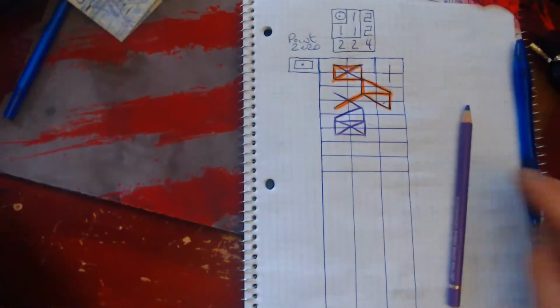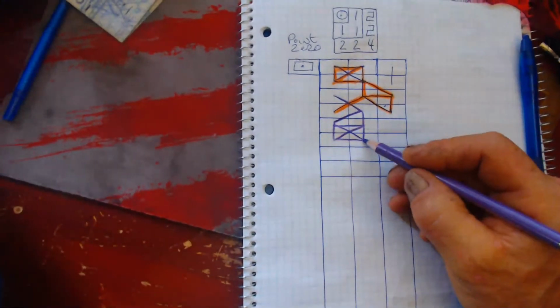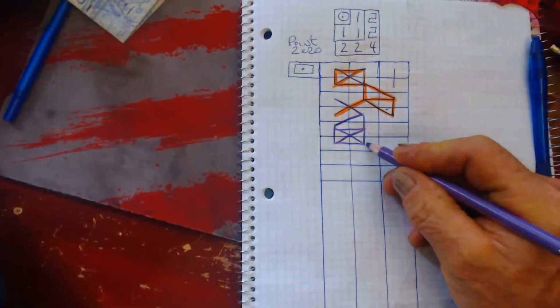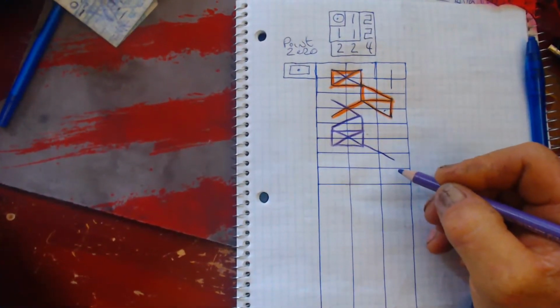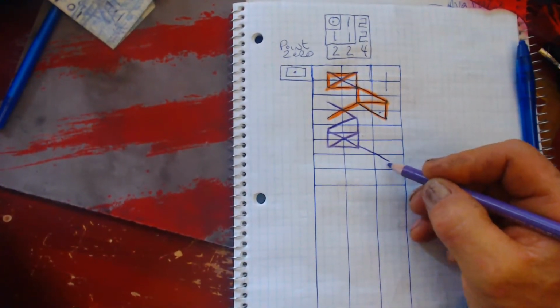So let me continue on. So we did this, and now this has to come over to this side over here. Okay, let me just take a look. It came over to that side over there.